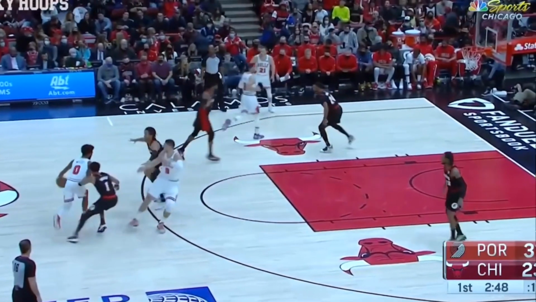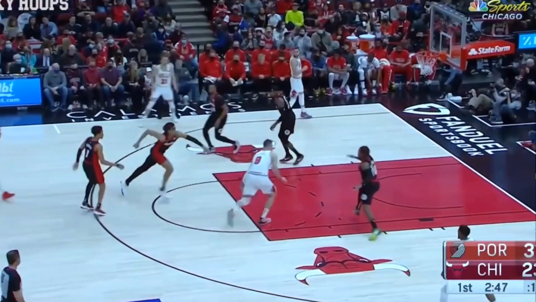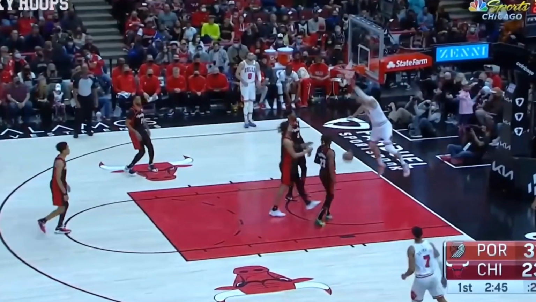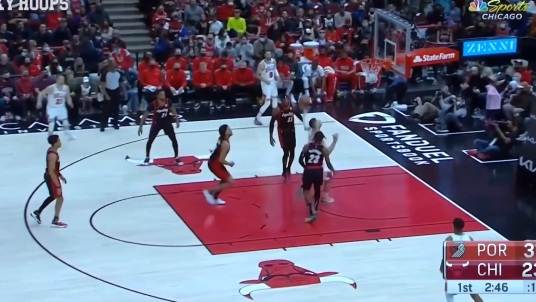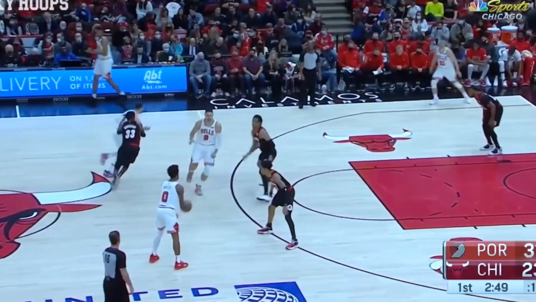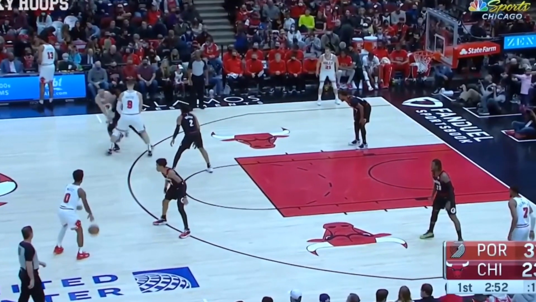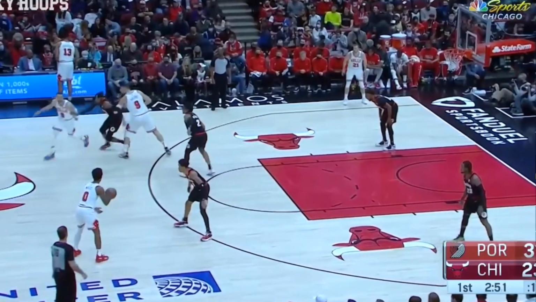It didn't work, so now we're going to reset that screen for the opposite side and roll towards the basket. But there's a lot of stuff that we see here that is extremely amazing. So first off, we see Vucevic setting that screen away for Zach LaVine.